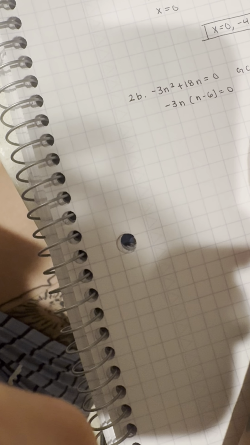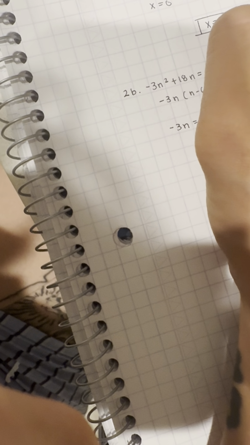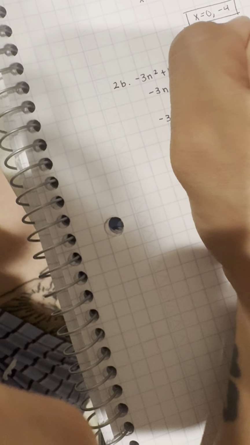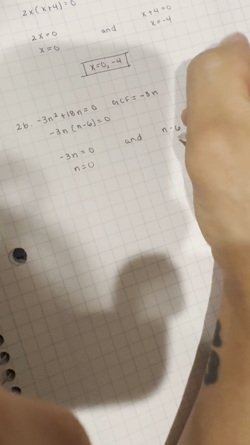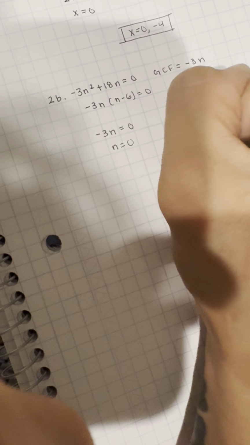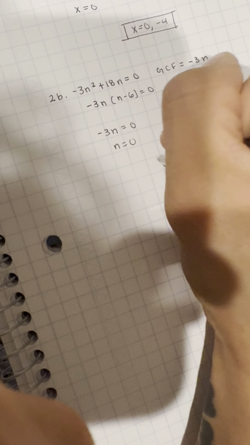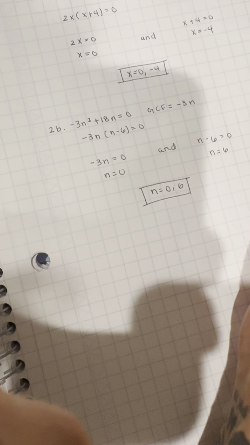Next, we're going to want to apply the zero product property to set each factor equal to 0. So -3n equals 0, which would equal n equals 0, and then n minus 6 equals 0, and then n equals 6. And that would give us the answer of n equals 0 and then 6. Alright, and that is it for that one.